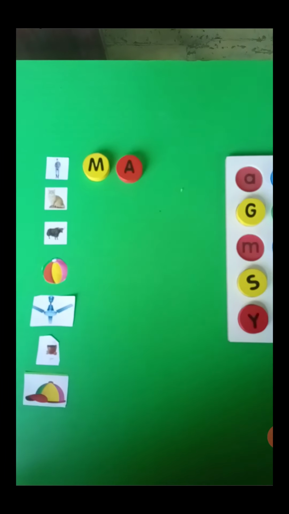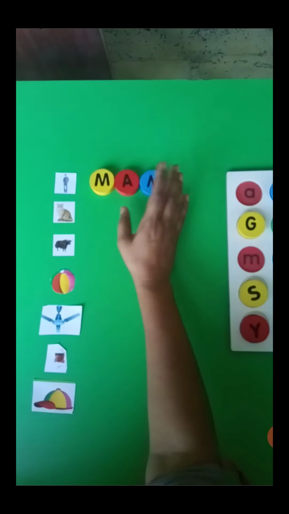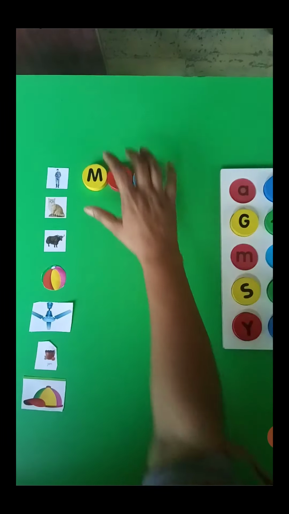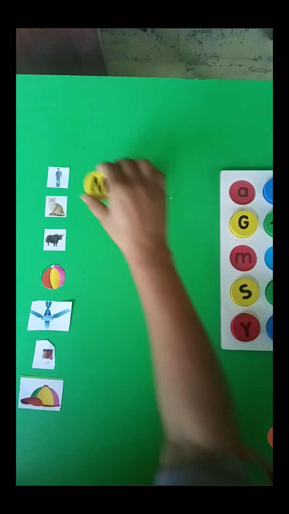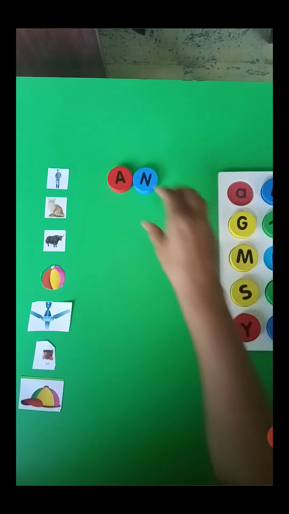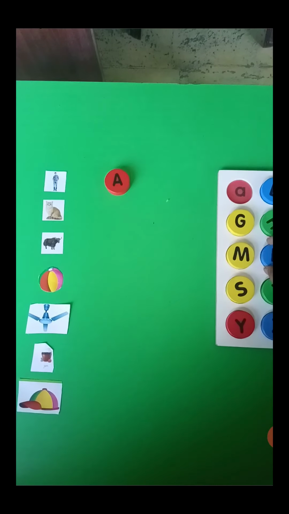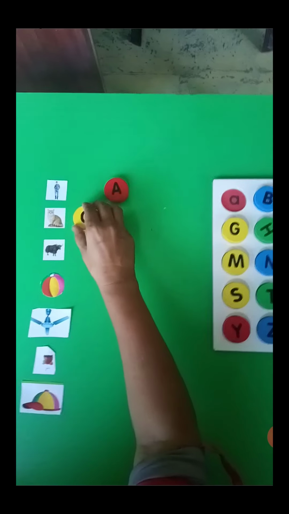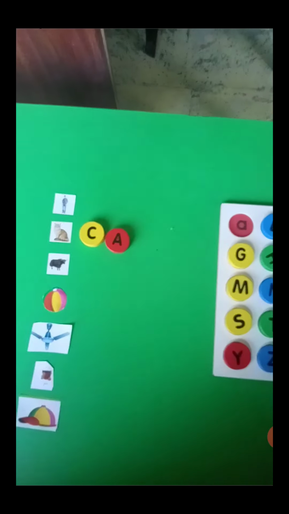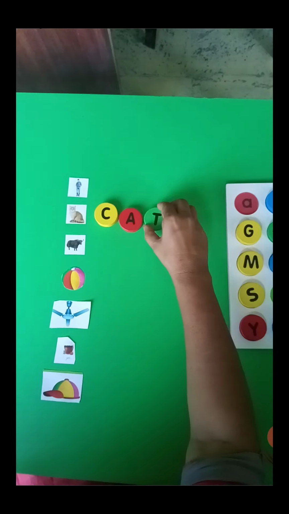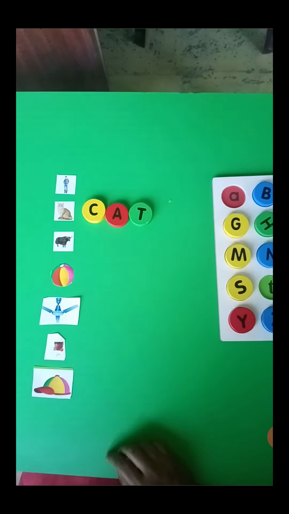M-A-N, man. Very good. Now students, tell me, which picture is the second picture? Cat. C-A-T, cat. Okay.